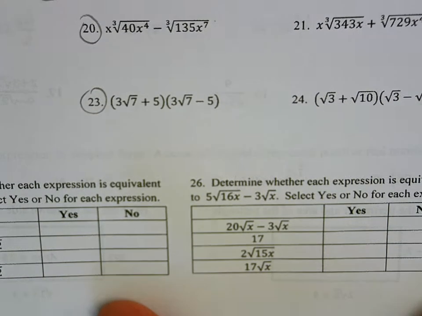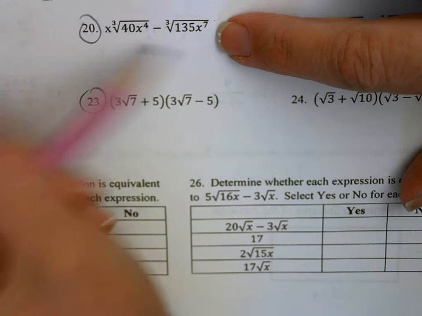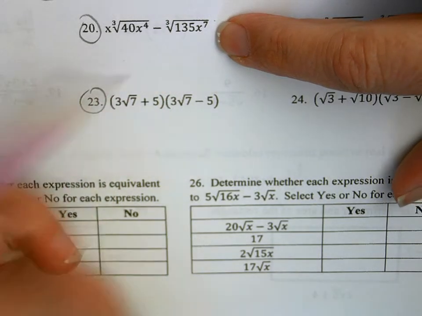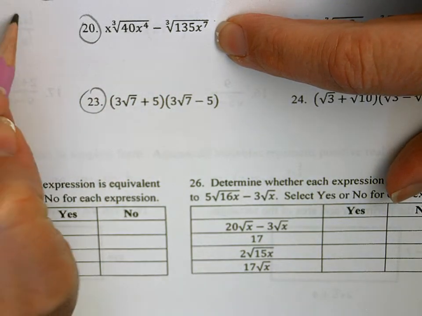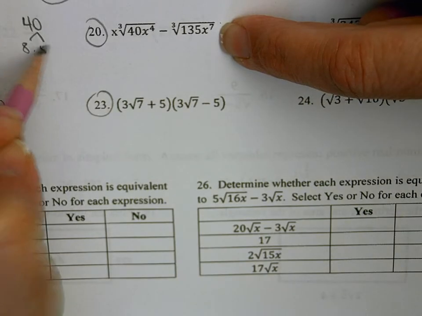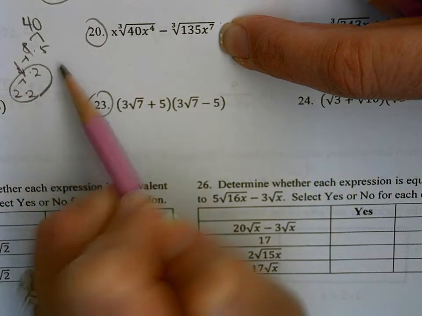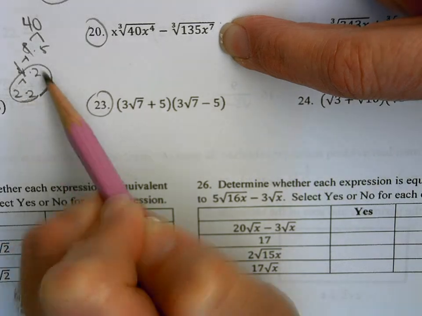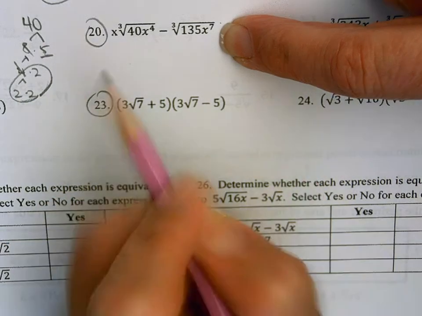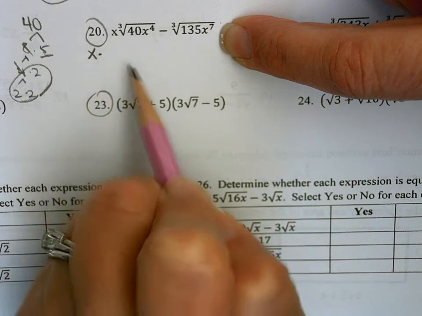Okay, and then let's take a look at question number 20. So I want to do cube root, so I'm looking for numbers that divide evenly. So I'm just going to do all factor tree here so you can kind of see that method. So for 40, I could do 8 times 5. And then I'm looking for pairs of 3, or groups of 3. So I have a group of 3 here, and then nothing for that one. So I already have an x here, so I'm going to pull out that x just to the front.